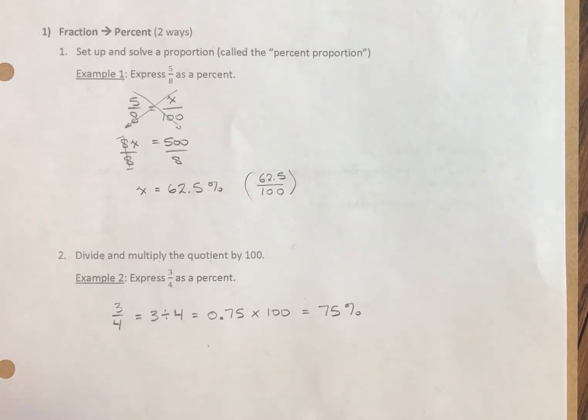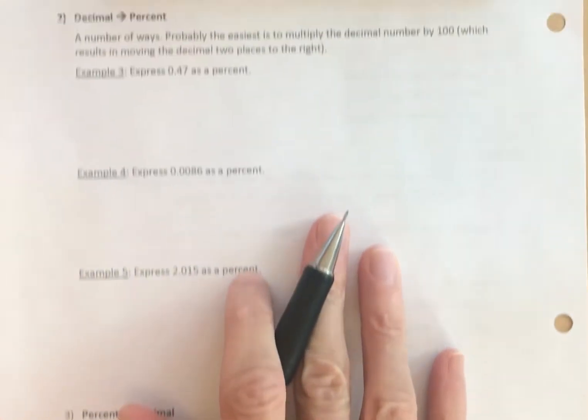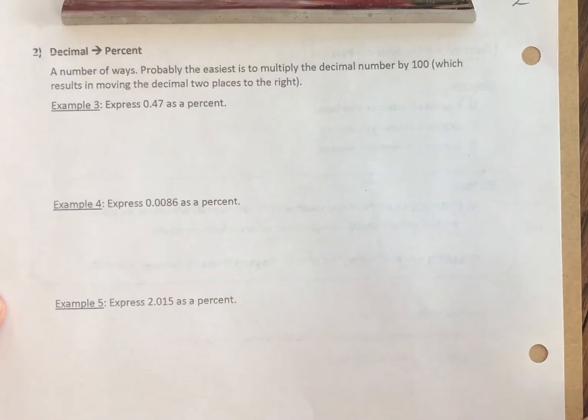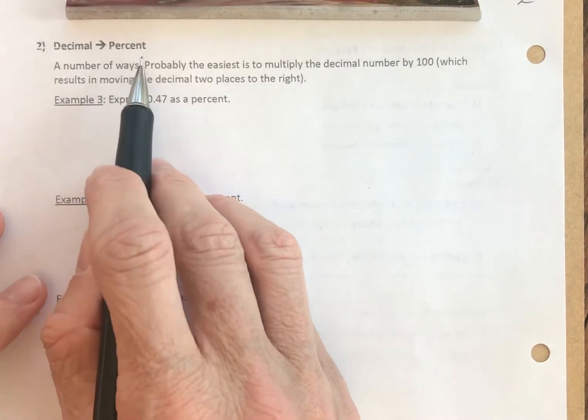Okay, let's do objective 2 here, and let's express a decimal as a percent. Let me turn my paper over and straighten out my workplace here. Okay, express a decimal as a percent.